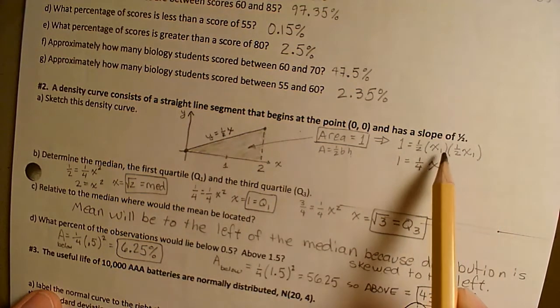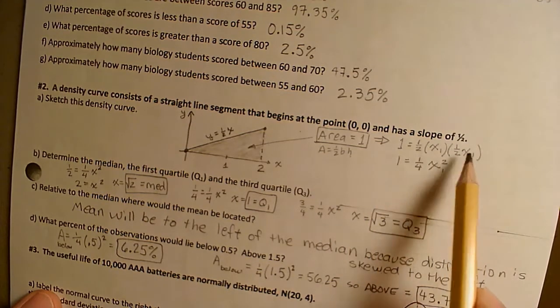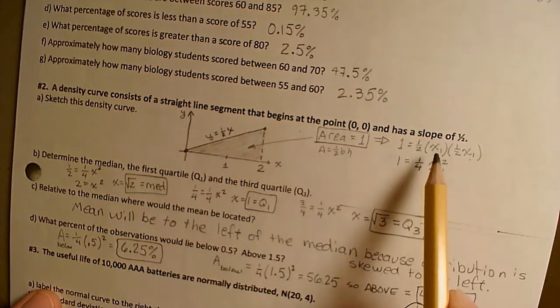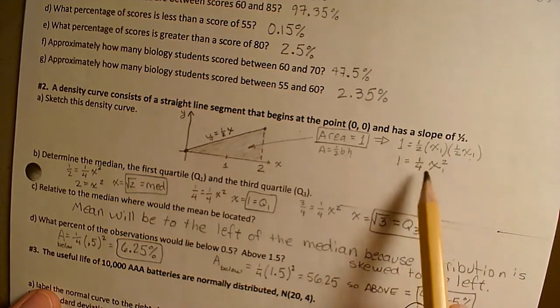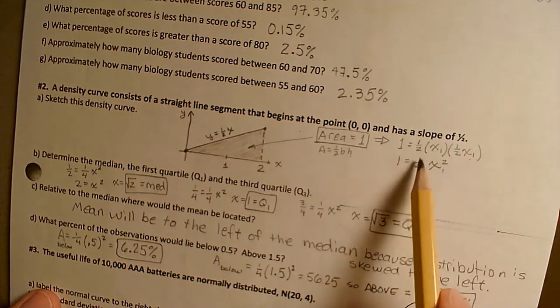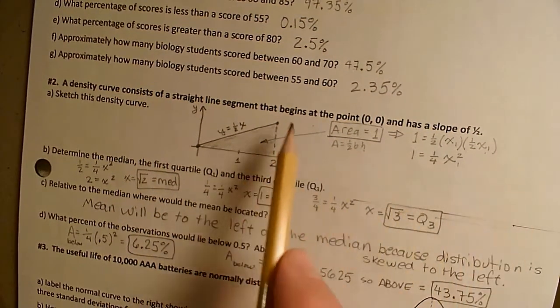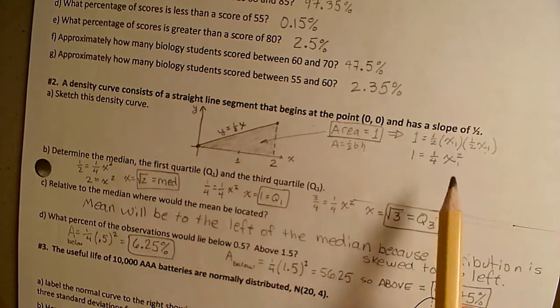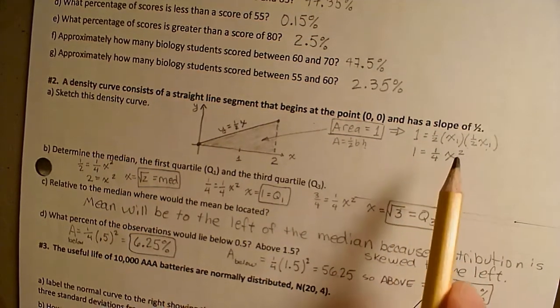So I can substitute out, the height is just my y, and that's 1/2 x from our formula. And then the x is just the x value, and then 1/2. So I can simplify the area formula. 1 is equal to 1/4 of x squared. That's for the whole thing. And you can see if I put a 2 in here, that's 4, and 1/4 of 4 is 1, just to kind of show that.